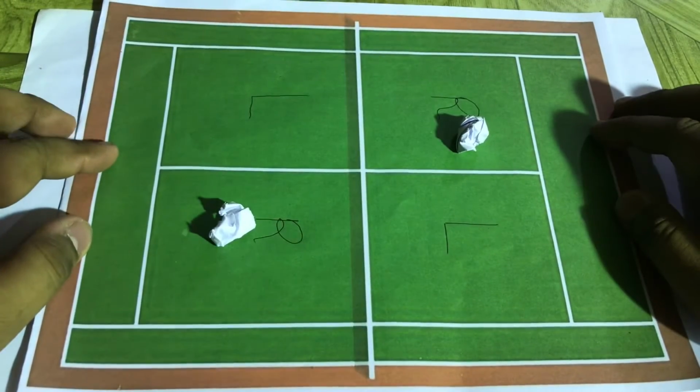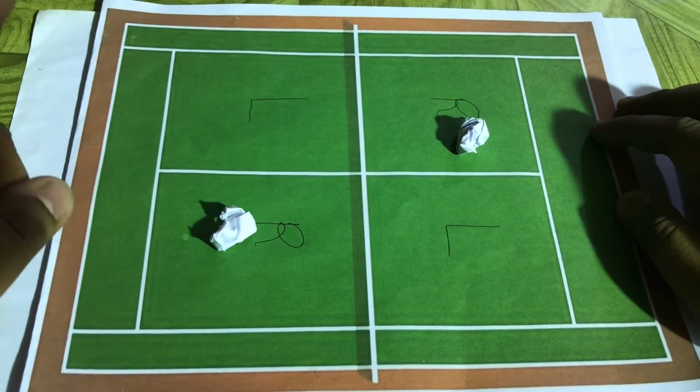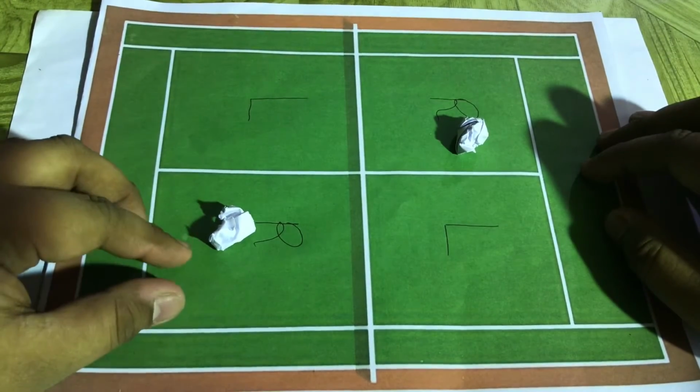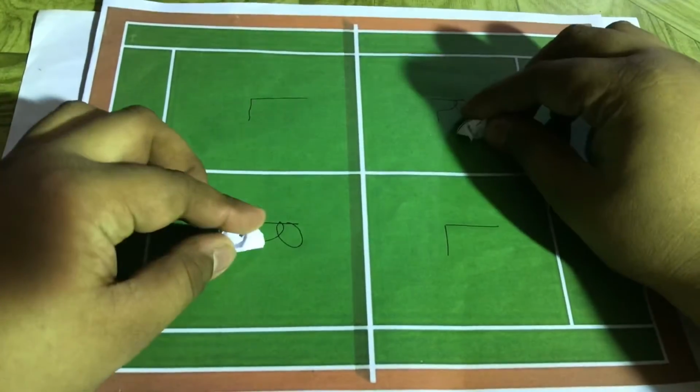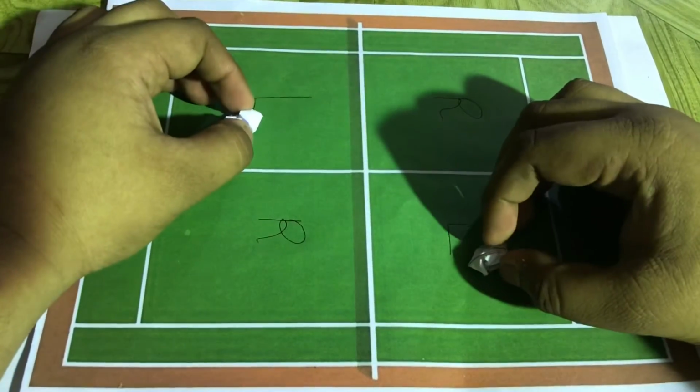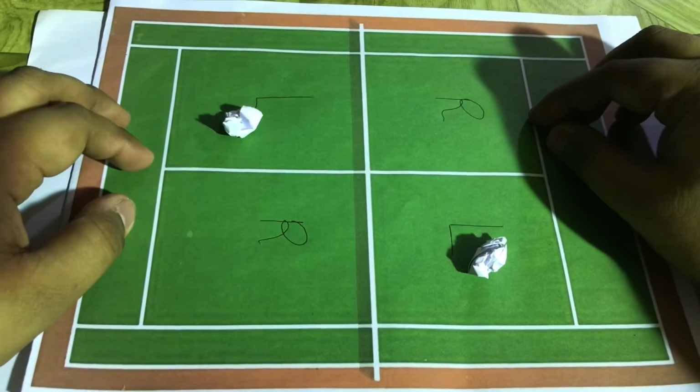So whenever a player wins a point, it makes an even number into an odd number and vice versa. From the even number of 0, which is from the right side, it becomes 1, so the players will shift to the left side of the court. Then, the player will make a serve towards the diagonal opposite to the opponent.